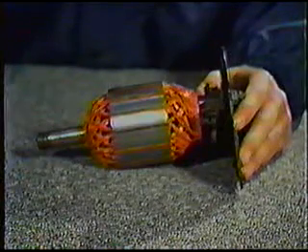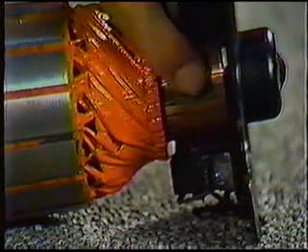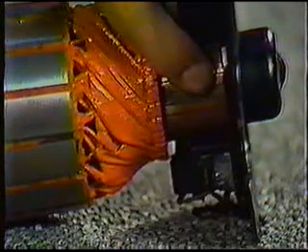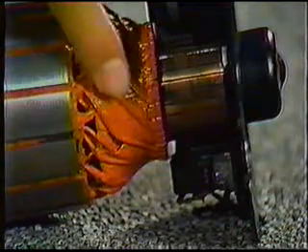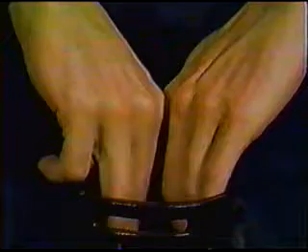Here's our armature. Note that there are many conductor wires, and our commutator has many more segments. Each of these segments is attached to a group of wires that essentially comprise one loop. Inside of the generator housing, we find no evidence of a horseshoe magnet.